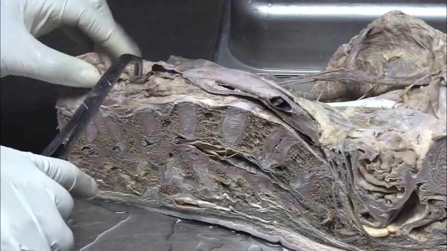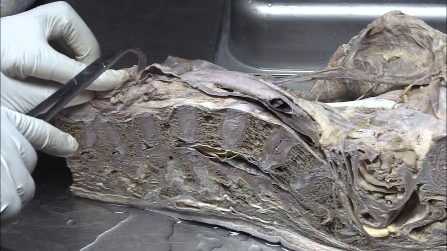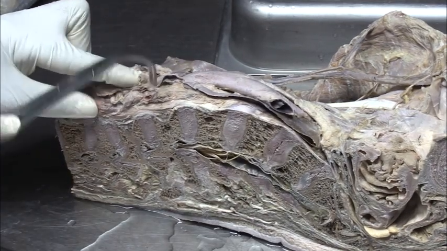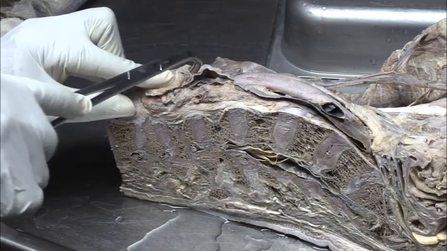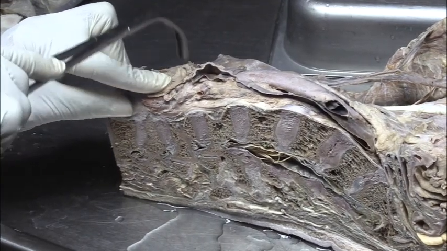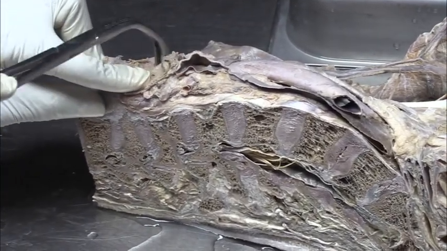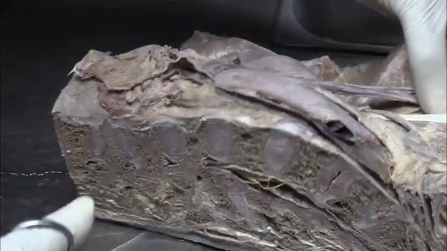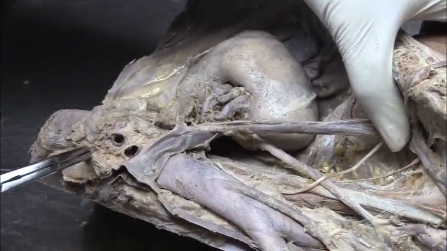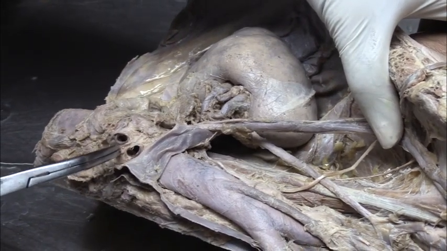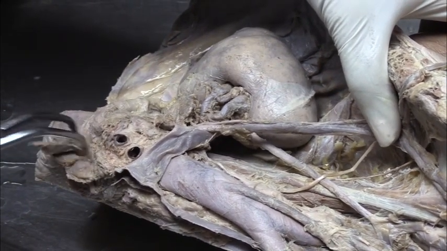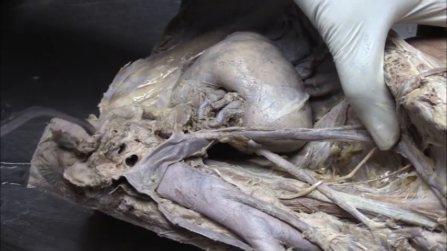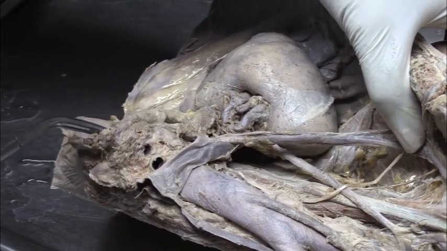One of them is going to be the celiac trunk. We probably have a little bit of it right in this vicinity here. Let us see if we can turn it. In this vicinity, we would have our first big output, the celiac trunk.